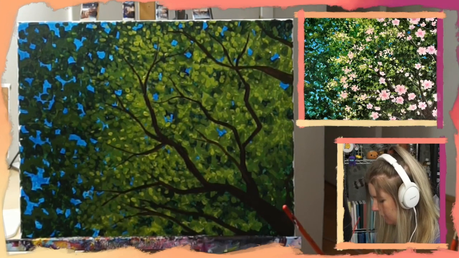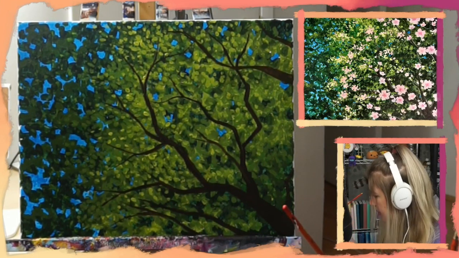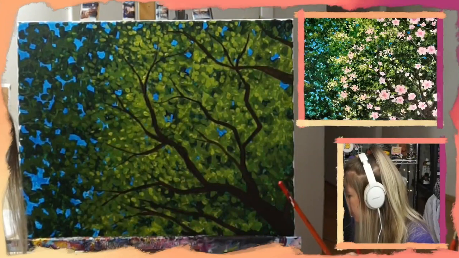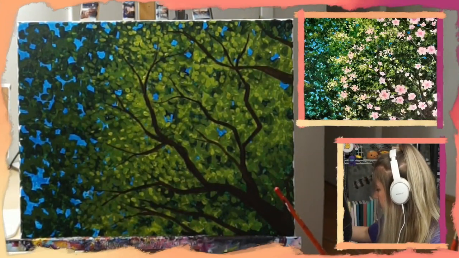I will be switching to my medium round brush for the next step as well, just so everybody knows. I think I'm done with that large flat. It's going to be medium round and/or the tiny brush from now on.